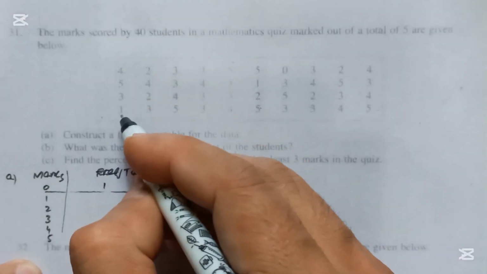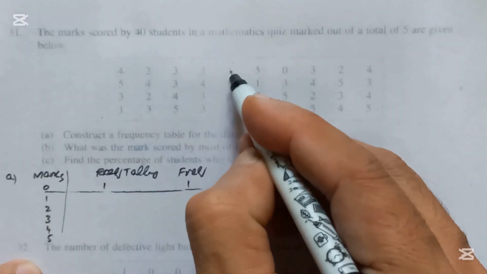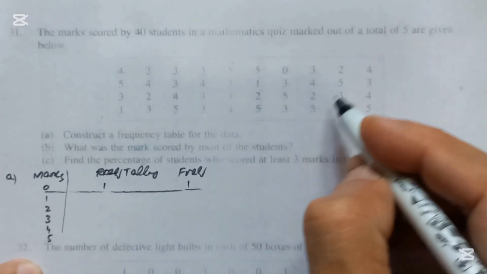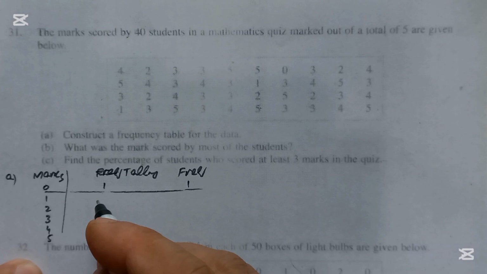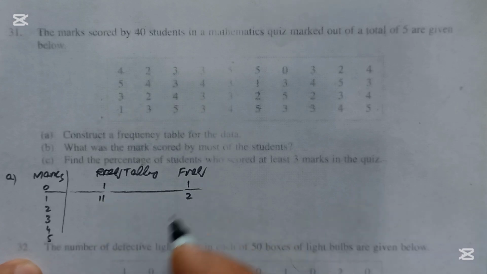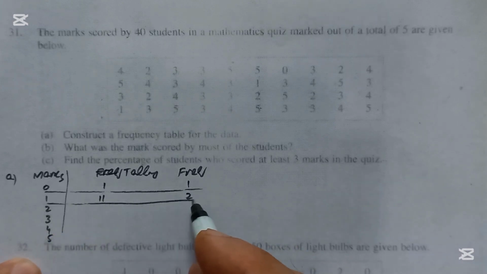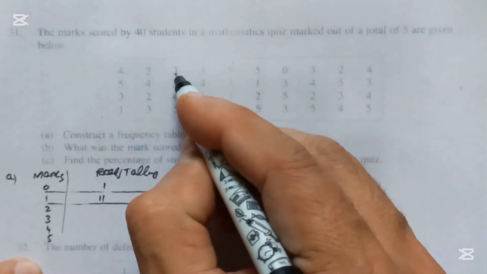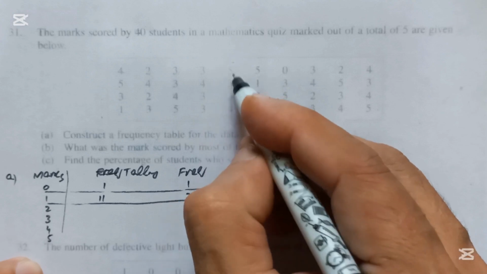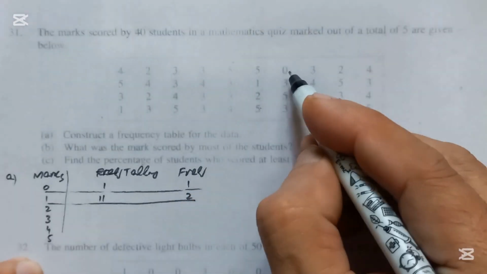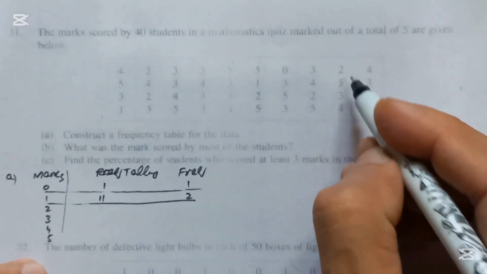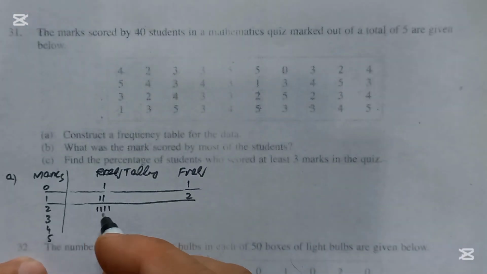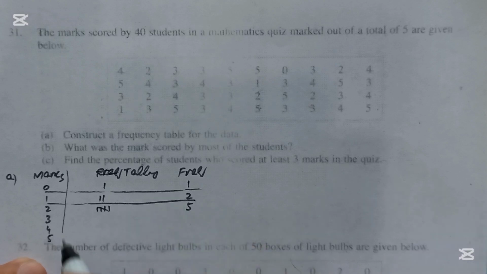Next is 1. So 1, 2, so 2 times is coming, so frequency is 2. Next is 2. So 1, 2, 3, 4, 5. So it is coming 5 times. So tally is 5, frequency is 5.